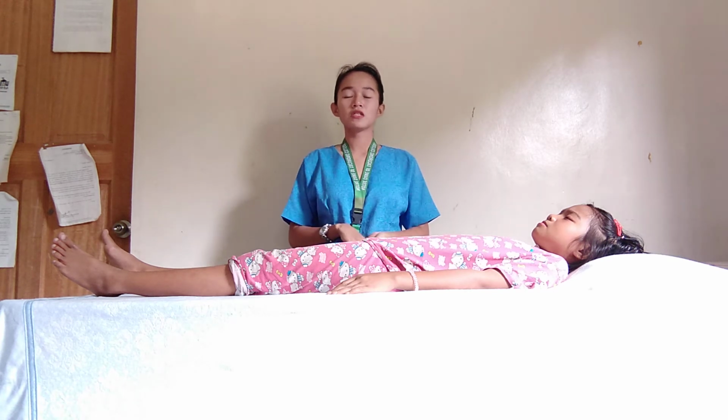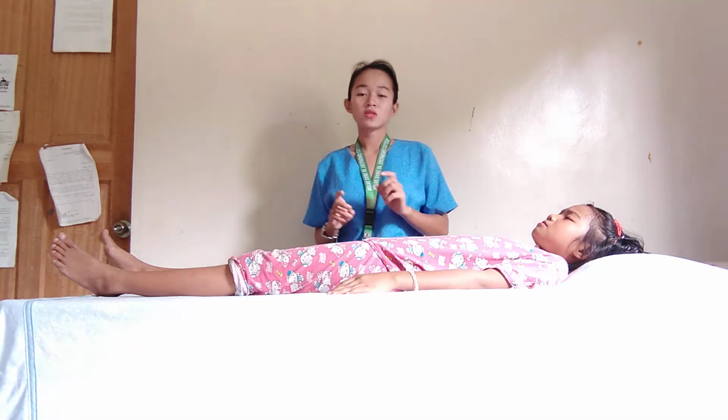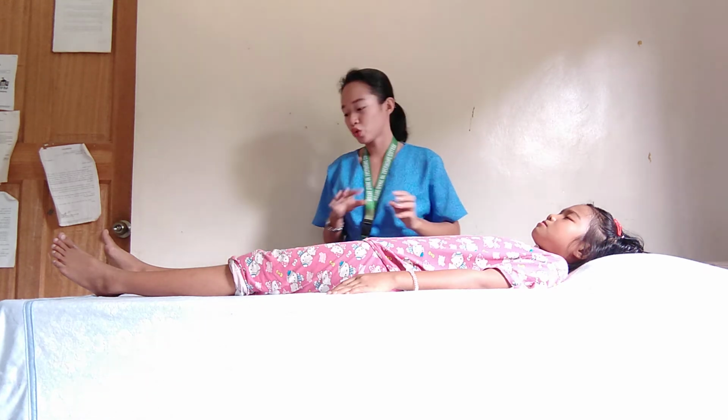Okay, the next is to push the calves from side to side to palpate for tenderness. The normal finding is limbs not tender, and the abnormal finding is tenderness on palpation.